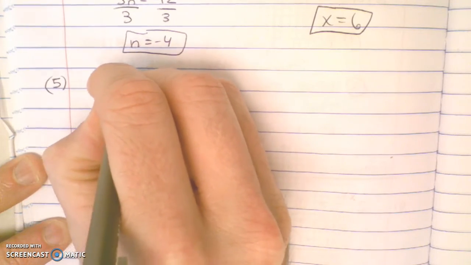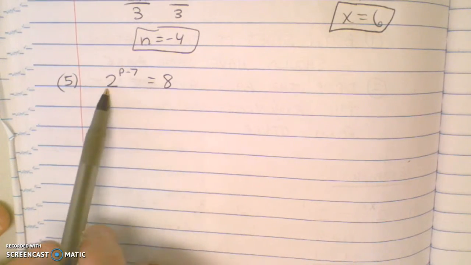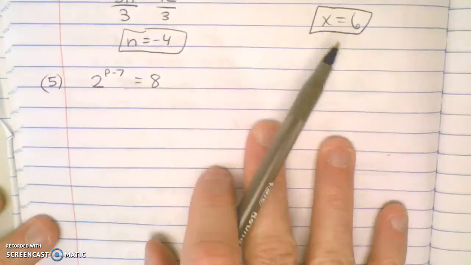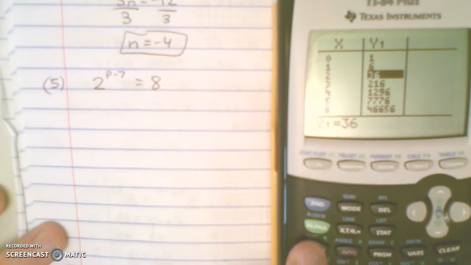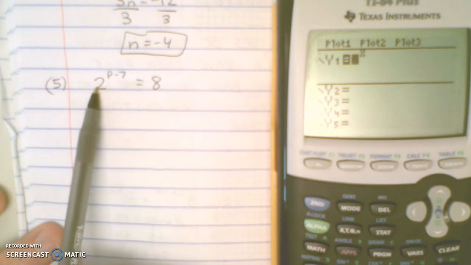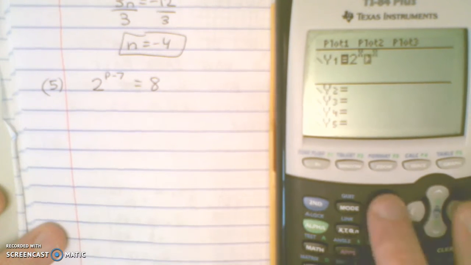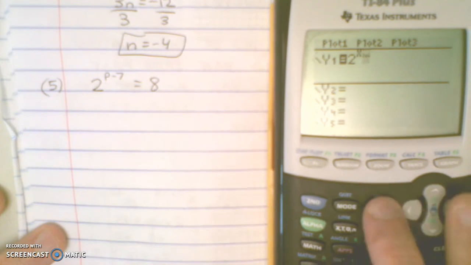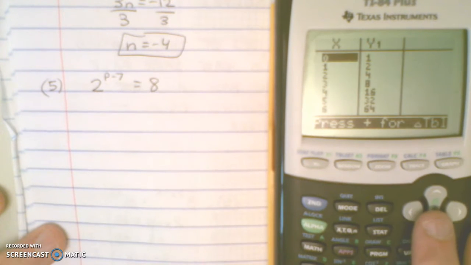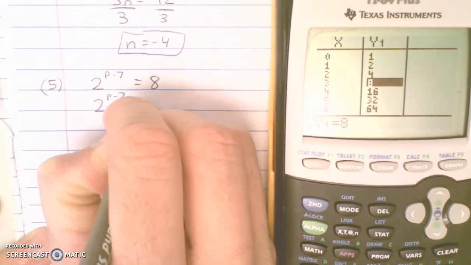2 to the p minus 7 equal to 8. That says 2 to the p minus 7 equals 2 to the third.